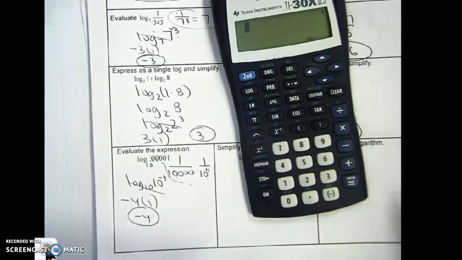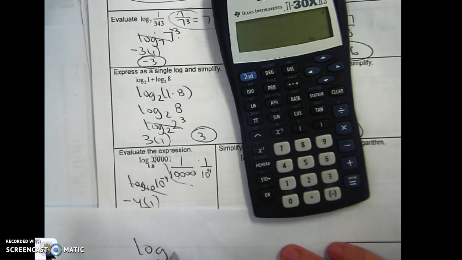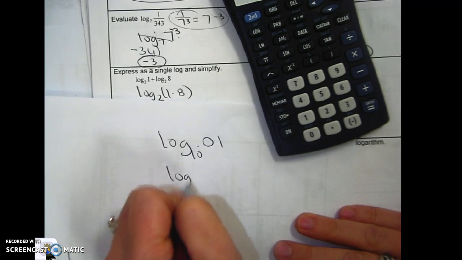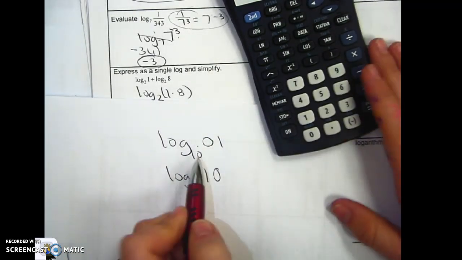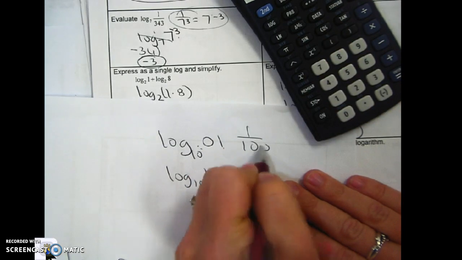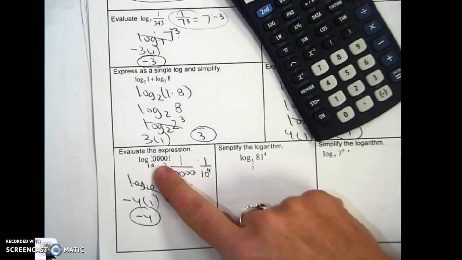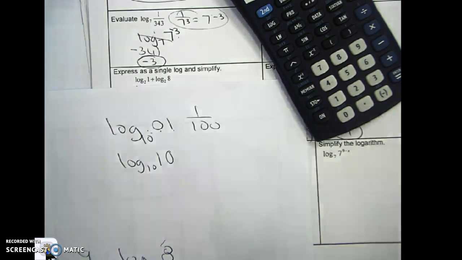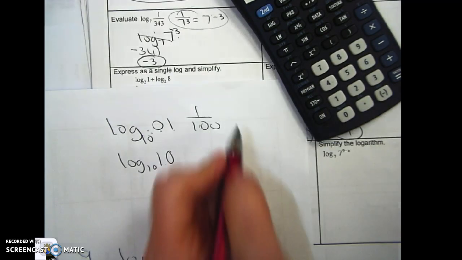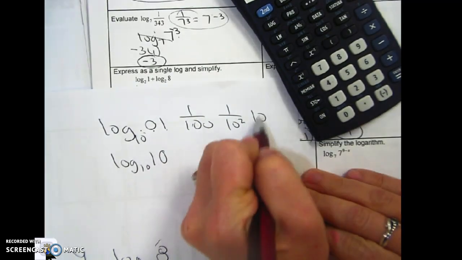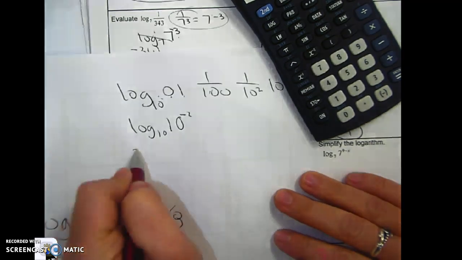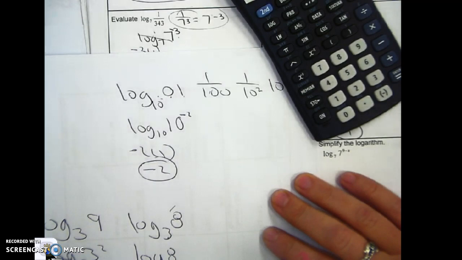Let me do another example, because I bet that intimidated you. If I have log of 0.01, it's in base 10. So I know I need log base 10. This is 1/100ths, which I think is easier for you to say than 1/10,000ths. But you know this is 1/100th. Or 1 penny. How many pennies are in a dollar? 100. So that's 1/10 squared, which is 10 to the negative 2. So that's going to be negative 2. And then little turns big, and it's negative 2. Okay, hopefully that helped a little bit.